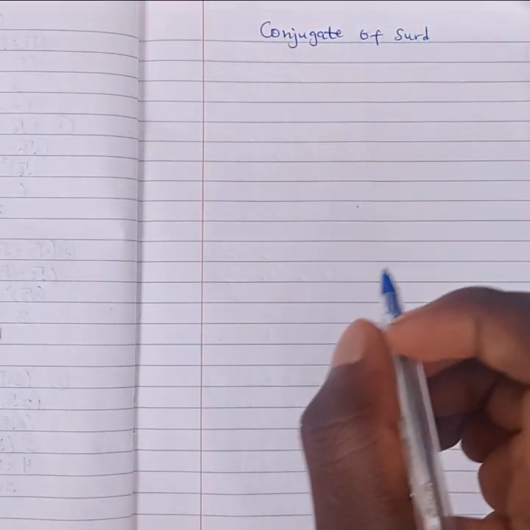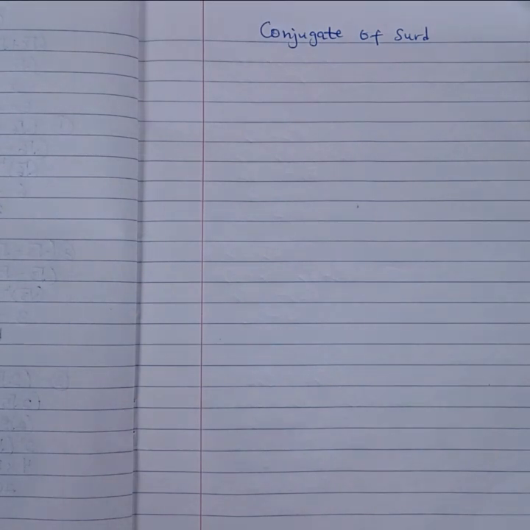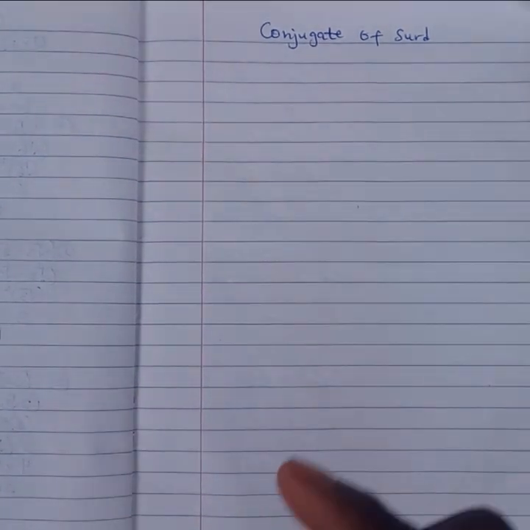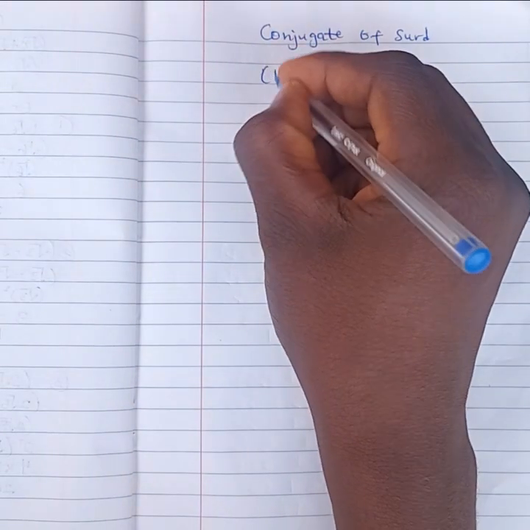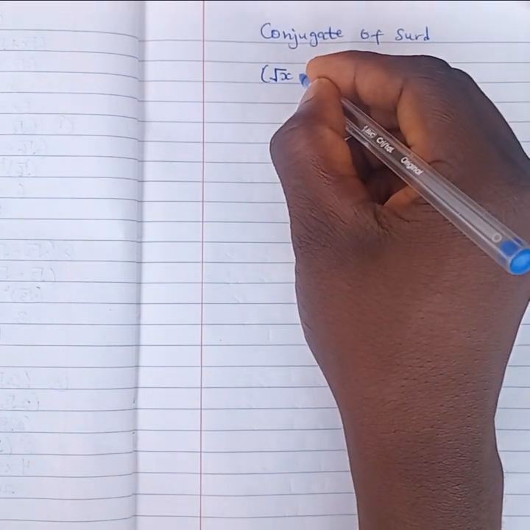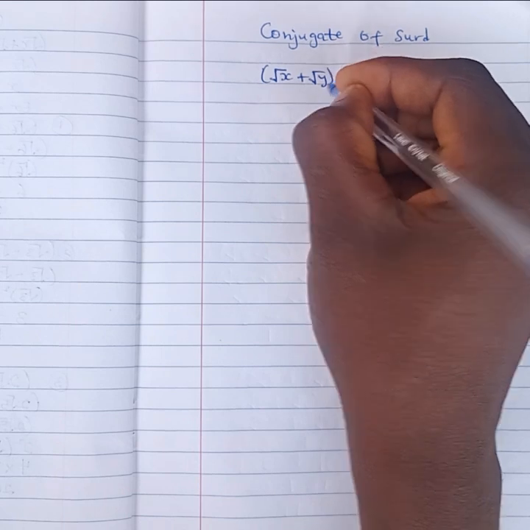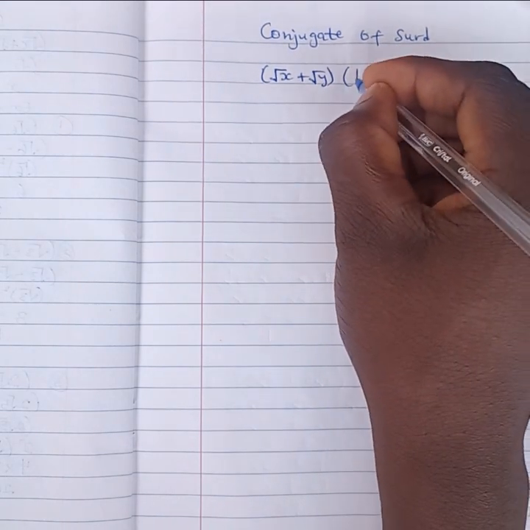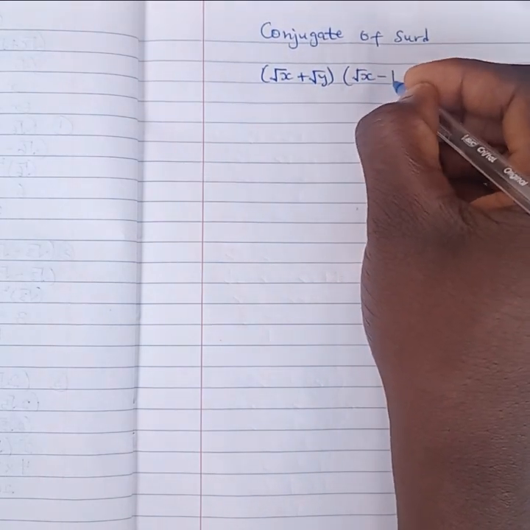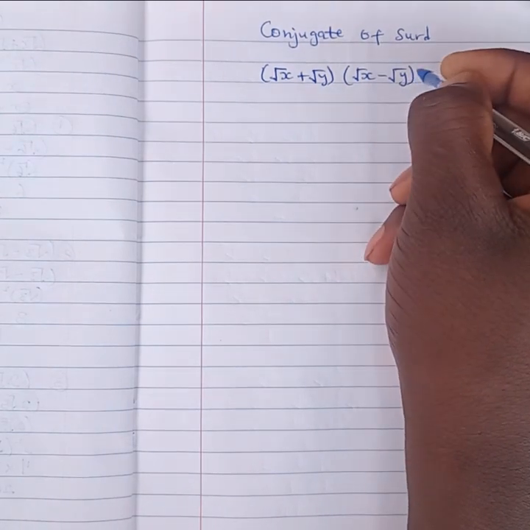So, in dealing with conjugates of surds, someone will ask, what are conjugates of surds? A surd is said to be conjugate if and only if their product rises up to a rational number. So let's say we are given square root of x plus square root of y multiplying square root of x minus square root of y.